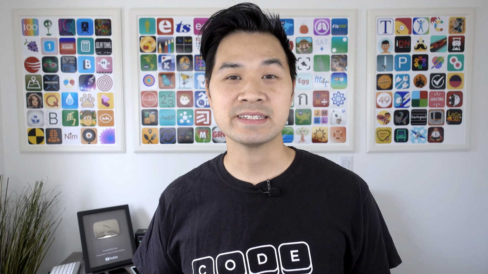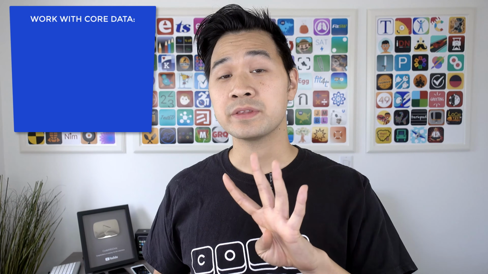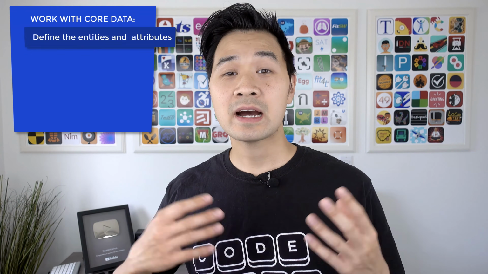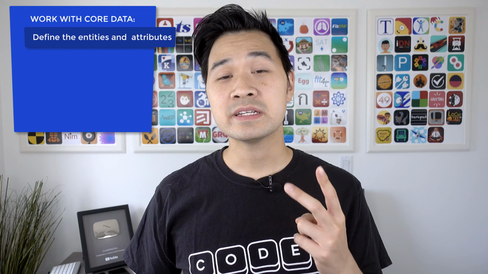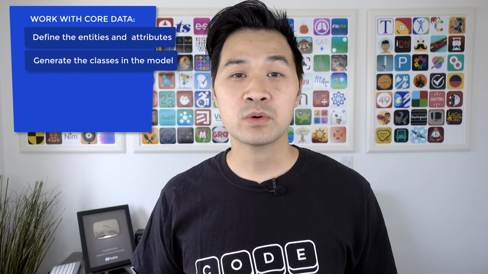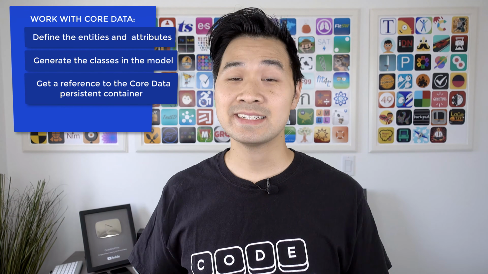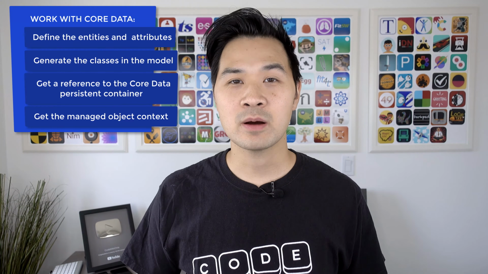Now, just a quick recap of the previous lesson in case you didn't see it. To work with core data, we need four things. Number one is to define our entities and attributes in the core data model. Number two is to generate the classes from the core data model. Number three, get a reference to the core data persistent container. And then number four, get the managed object context through which we save and retrieve our objects.